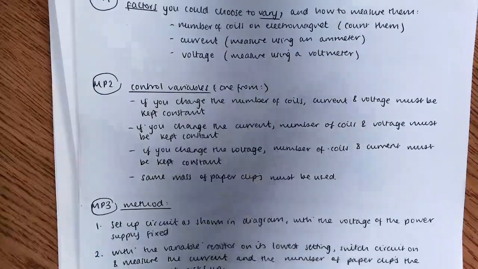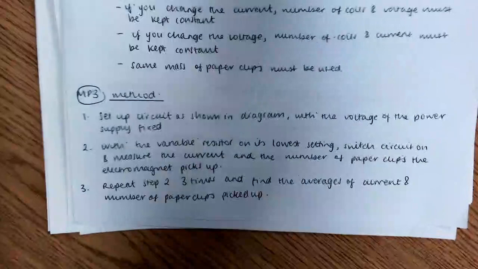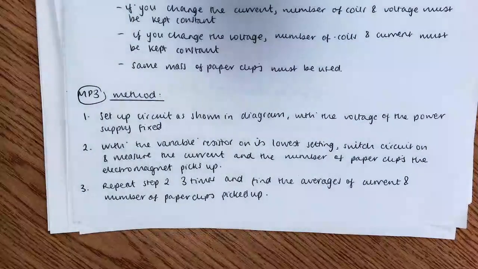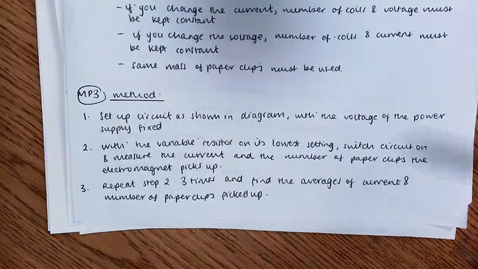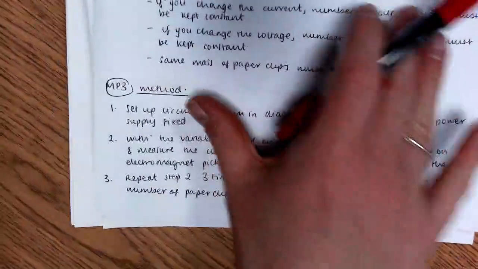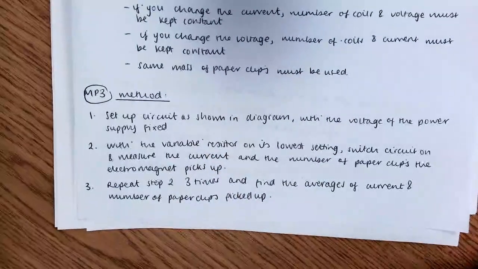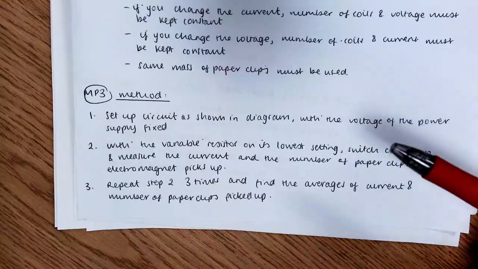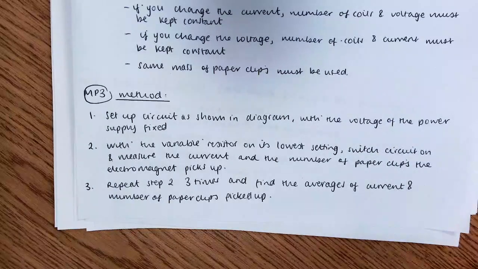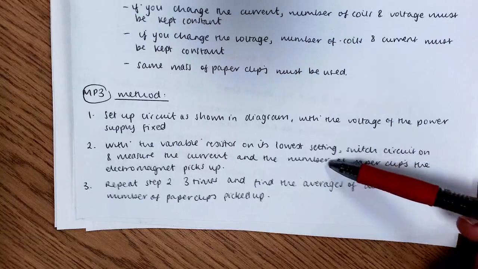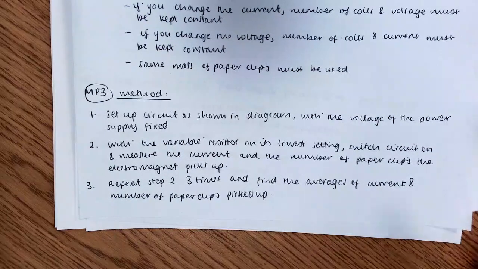The third mark comes from writing a method. So instructions, I would always use bullet points, I would always number them. It's easy then to repeat steps. So we say set up the circuit as shown in the diagram that I drew up here, with the voltage of the power supply fixed. With the variable resistor on its lowest setting, switch the circuit on and measure the current, and then the number of paper clips the electromagnet picks up. In step 3, I say repeat step 2 3 times and find an average of the current and the number of paper clips picked up.